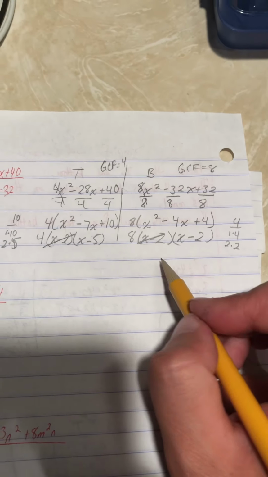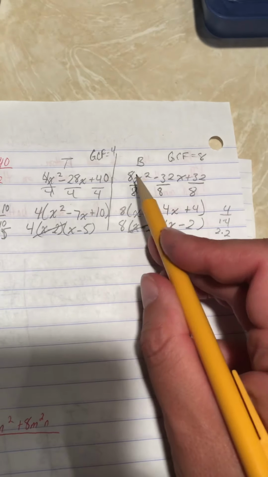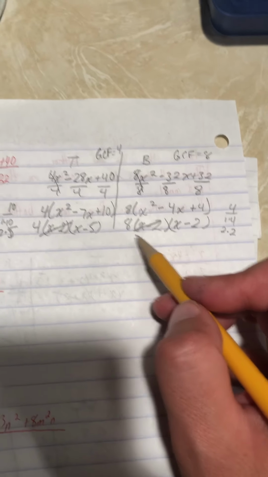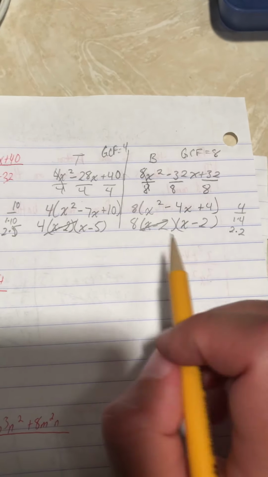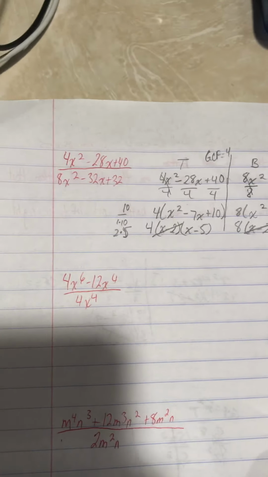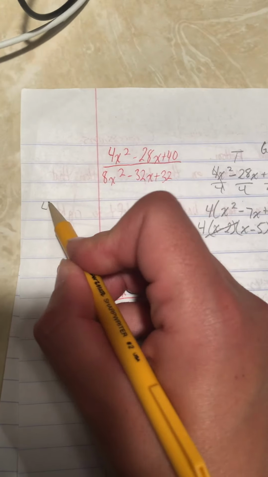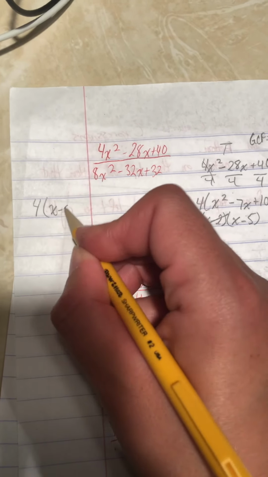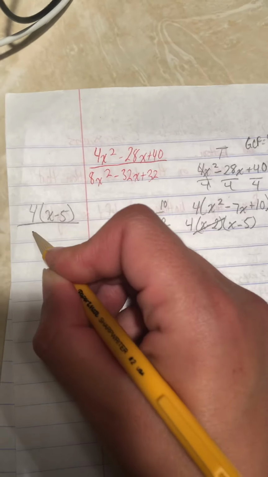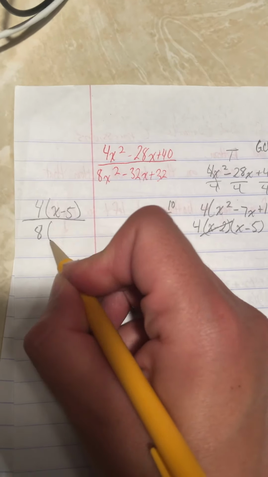This doesn't match this. And again, you can't cancel out on the same side, like if they're both on the bottom, I could not cancel x minus 2 out with this x minus 2. Okay? I have to take one from the top, one from the bottom. I'm going to put them back together with my leftovers. So I have 4 times x minus 5 over 8 times x minus 2.